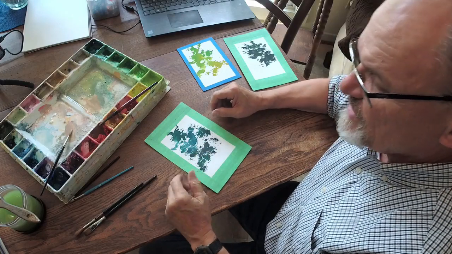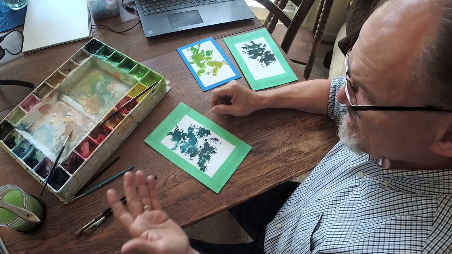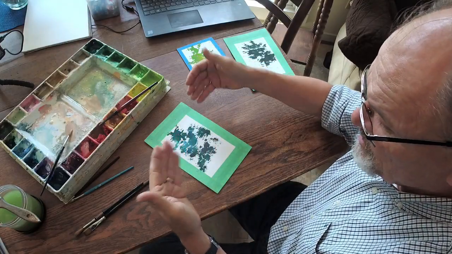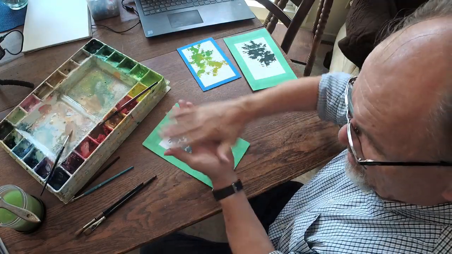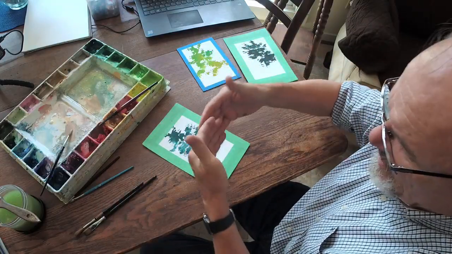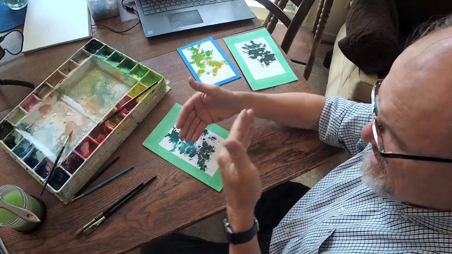Today, achieving dimensionality in trees. One of the key elements to achieving realism in painting trees is achieving a sense of depth. It's one of the hardest things to do because we're almost always drawing or painting on a two-dimensional surface, and we're trying to illustrate something that is 20, 30, 40, 50 feet deep, such as a tree.